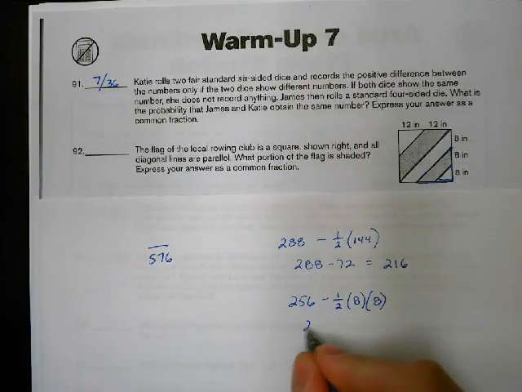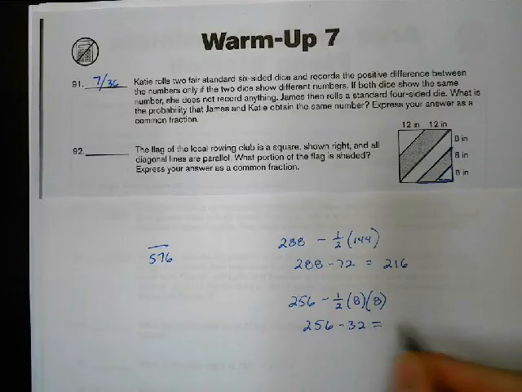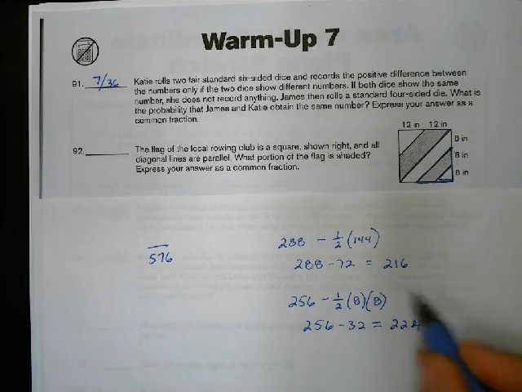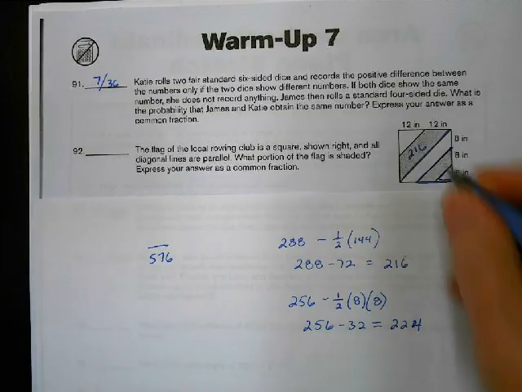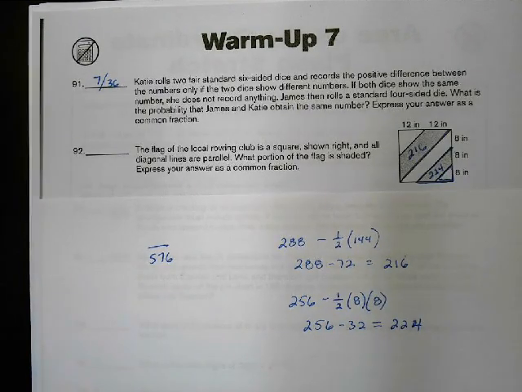So 256 minus 32 ends up being 224. All right, so this is this shaded region, 216. This is the area of this shaded region, 224. All right, so if I add those two together, I get 440, right? 440? No, I did something wrong.